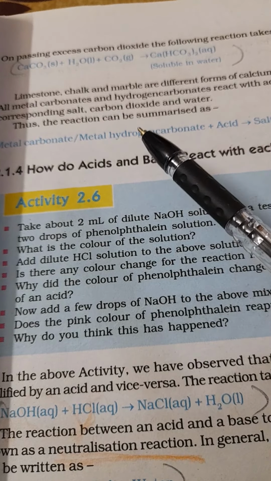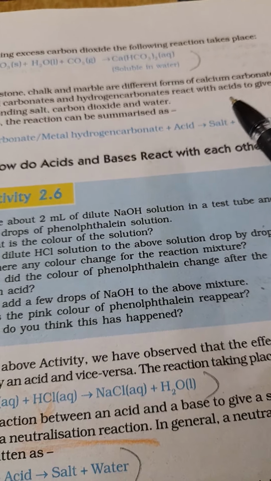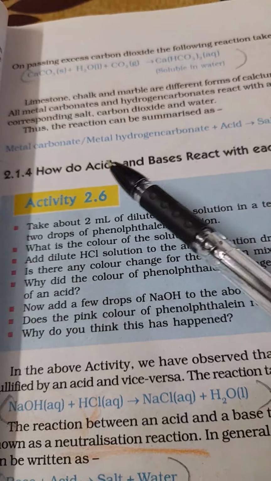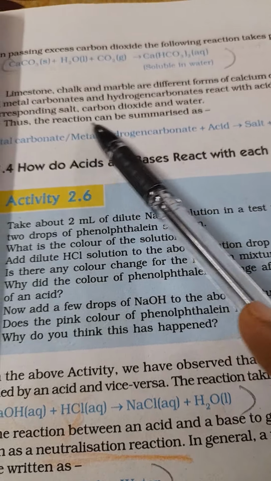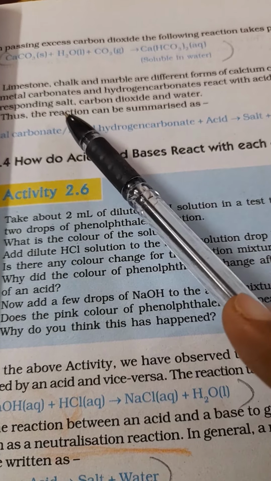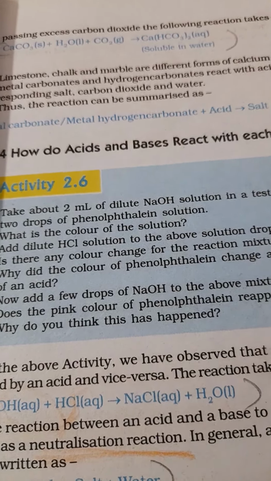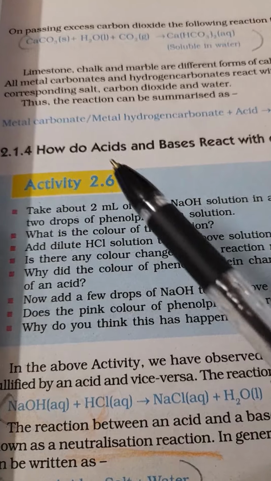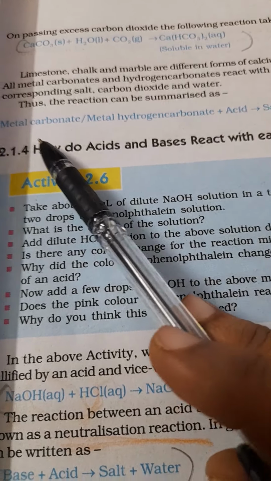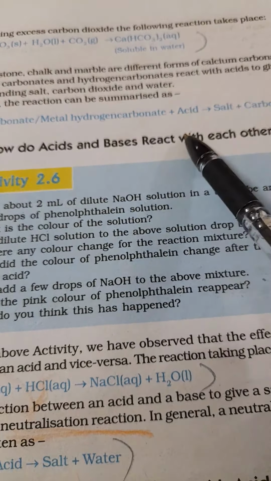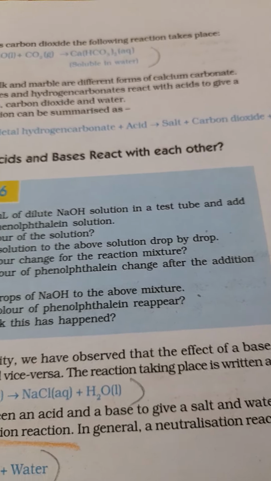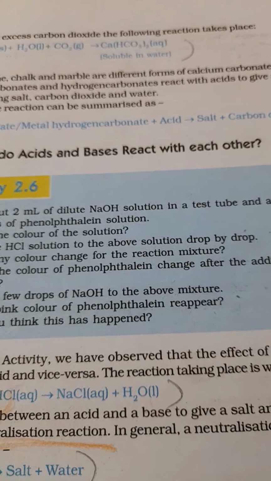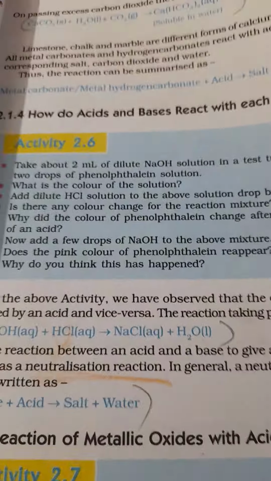So all metal carbonates and hydrogen carbonates will react with acid to give the corresponding salt, carbon dioxide and water. Remember, these are the 3 products formed, that is salt, carbon dioxide and water. So how can you state the reaction? Metal carbonate or hydrogen carbonate plus acid will give you salt, carbon dioxide and water. 3 different products are formed. Hope you understood this reaction well.